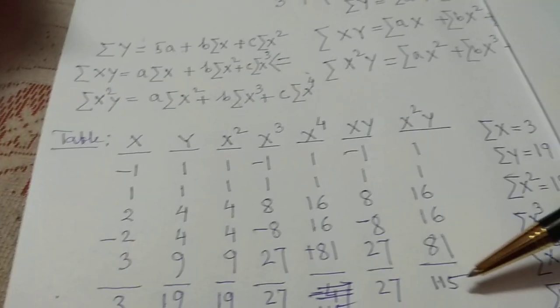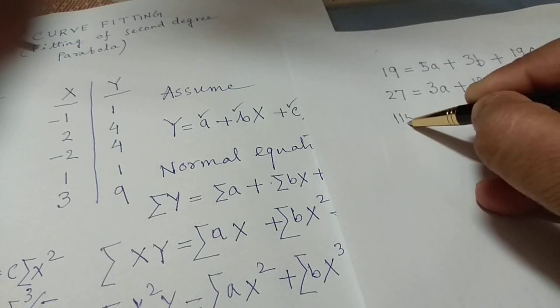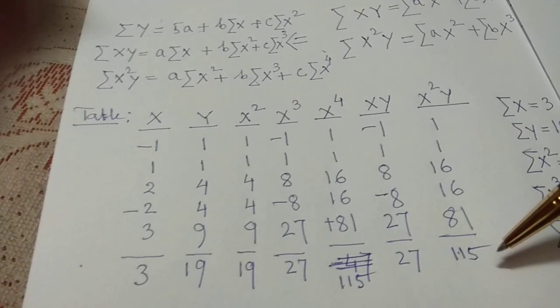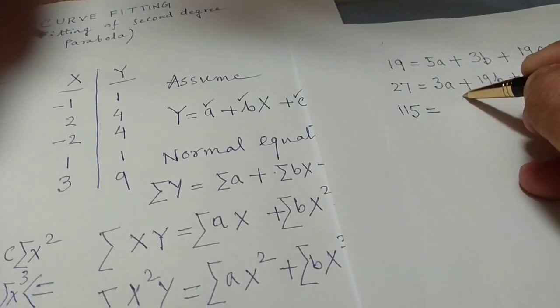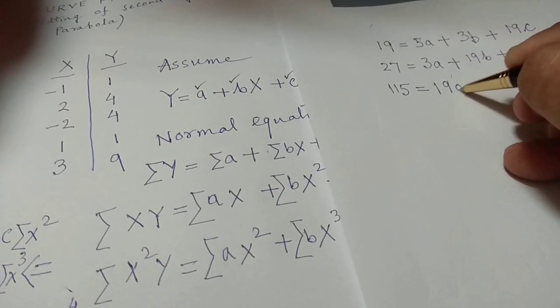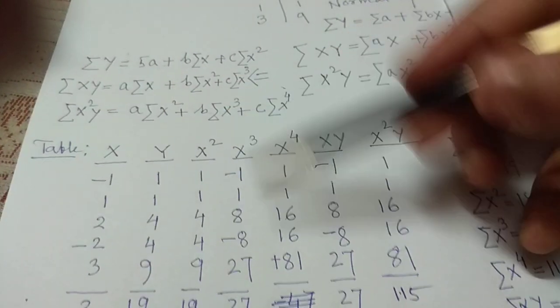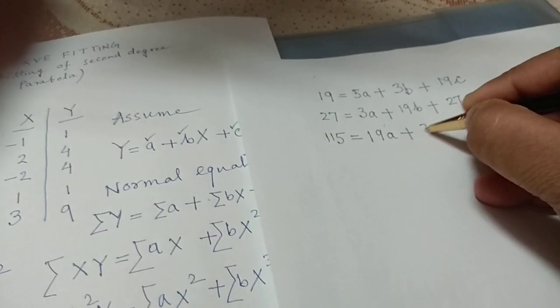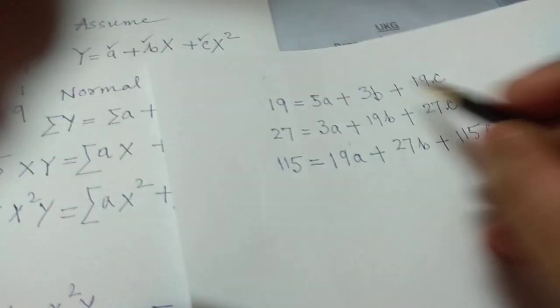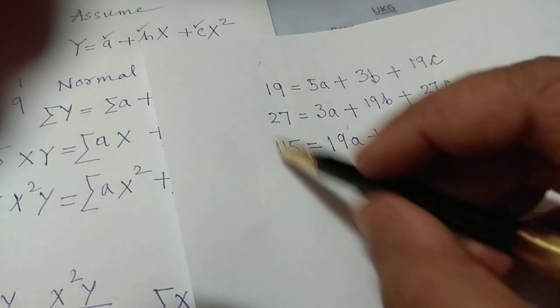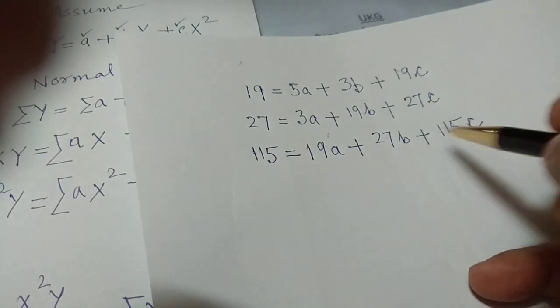Summation x square y will be 115, a summation x square will be 19a, b summation x cube will be 27b, c summation x to the power 4 will be 115c. So we have got our equations, 3 equations with 3 unknowns. We are going to solve it and find the values of a, b and c.